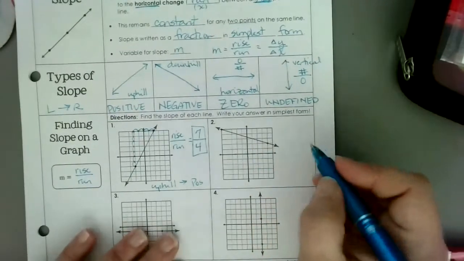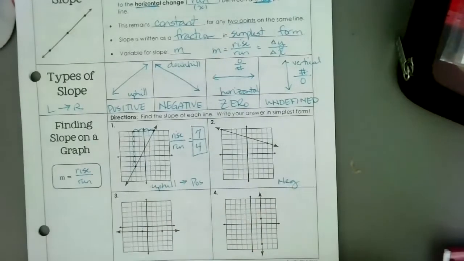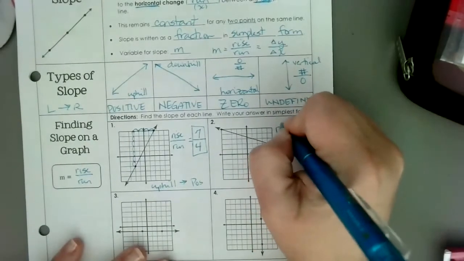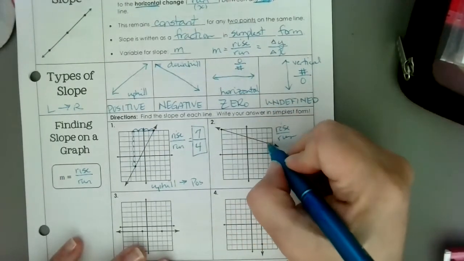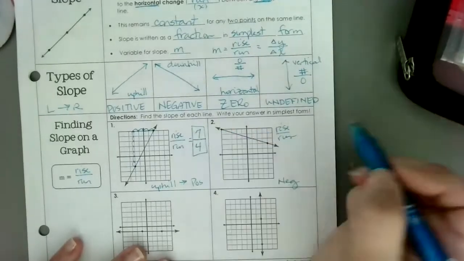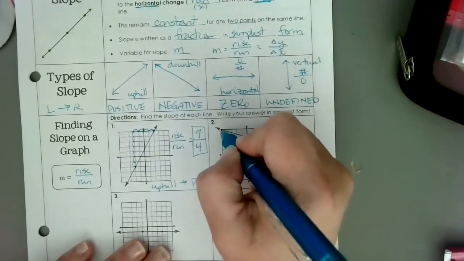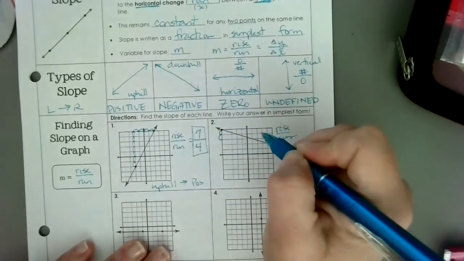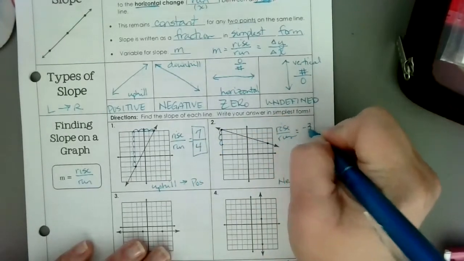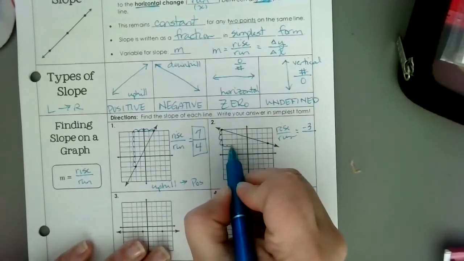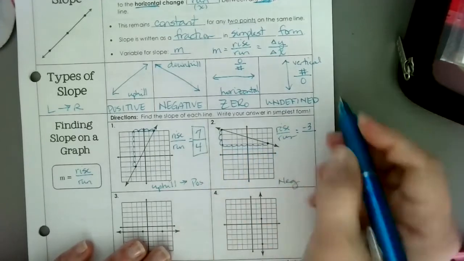All right, looking at number 2. First off, I notice it's going downhill, so I can say right off, this should be a negative answer. I'm still doing rise over run, so I find the 2 points here and here. I'm going to go from left to right. You don't have to, but I want to get level. I'm moving from this point to this point, so I'm going to go 1, 2, 3, because I want to get level here. So I'm going down, so that's a negative 3 over 1, 2, 3, 4, 5, 6, 7, 8, 9.